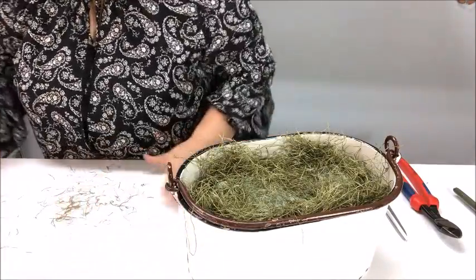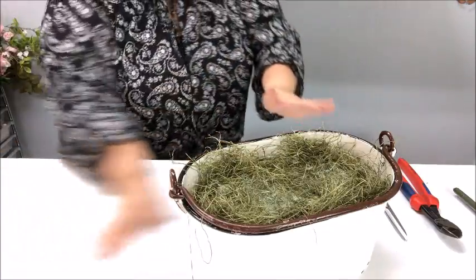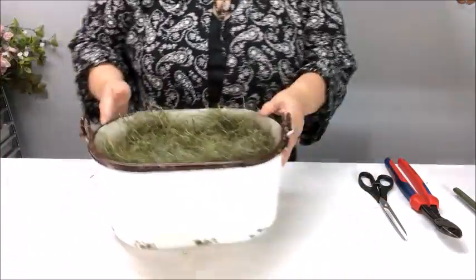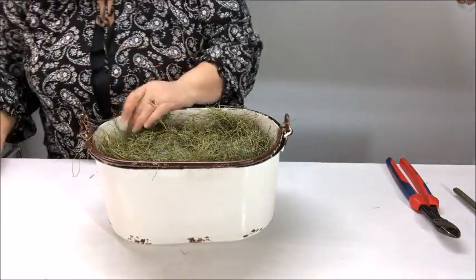All right, put that away. Clean that away. Yes, that's how we clean. Just swipe it off the table. That's why I have a broom. All right, let's go ahead and get started.